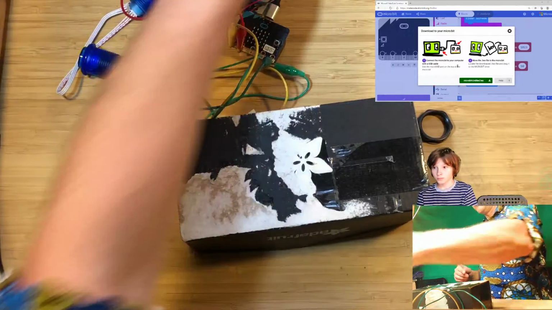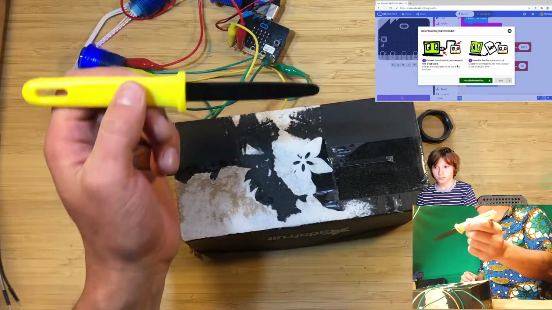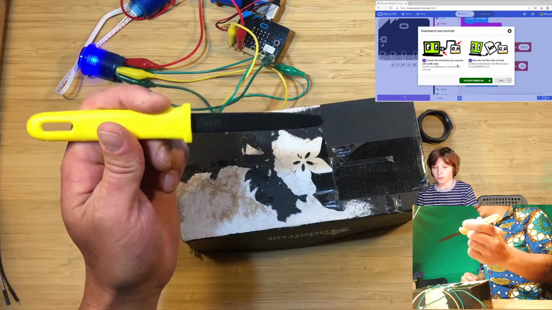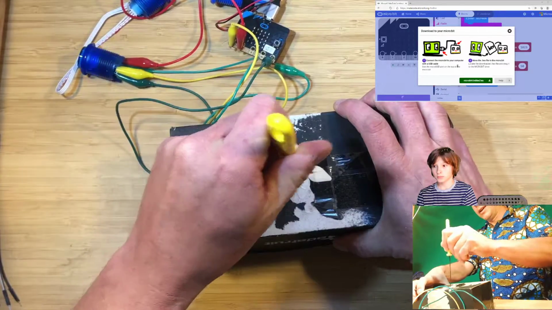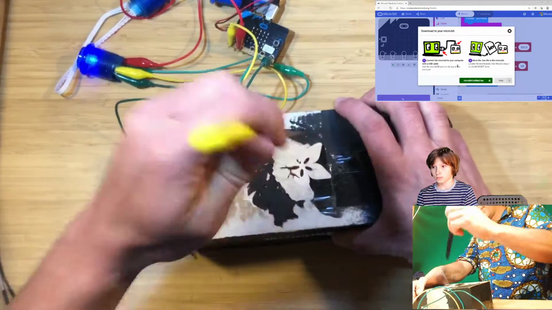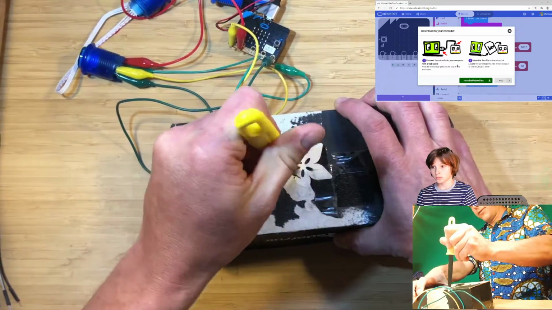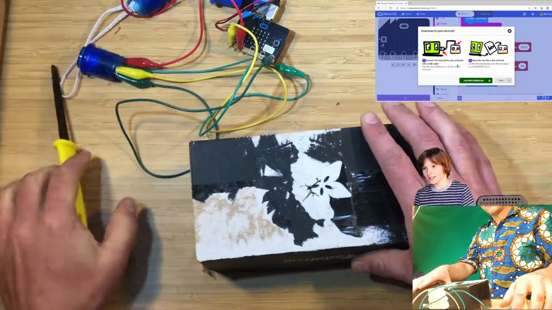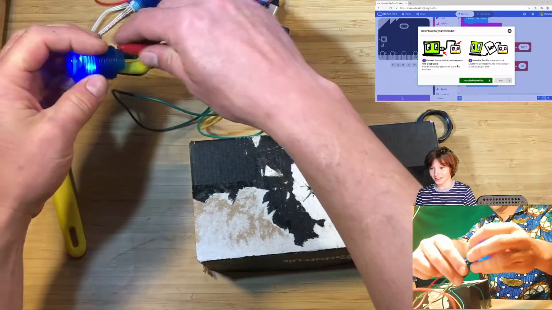And I can use this. This is a Canary box cutter. It's a very nice cutter to cut into cardboard. And I kind of figure out, and it doesn't cut your skin that much. It's not that bad.